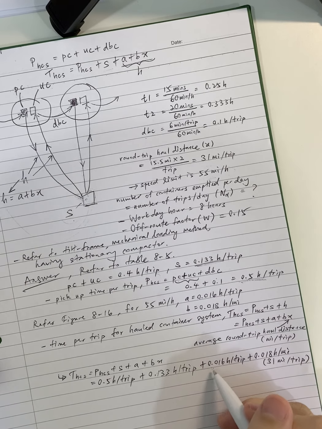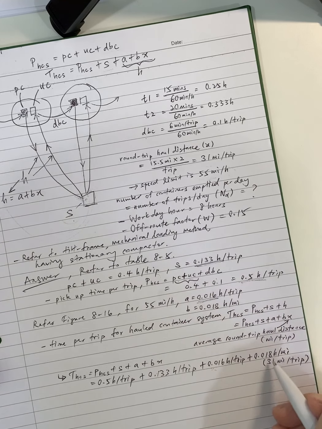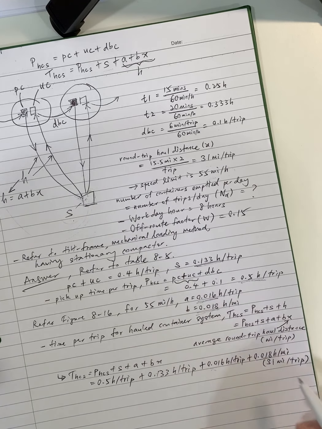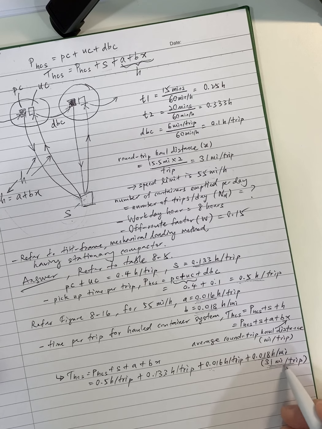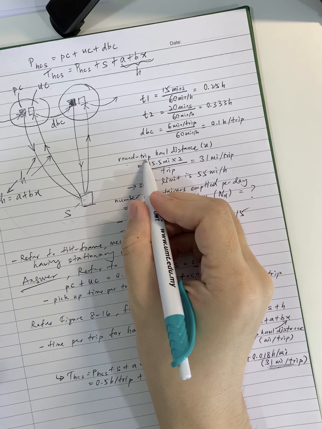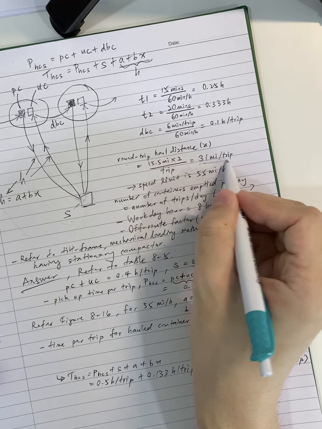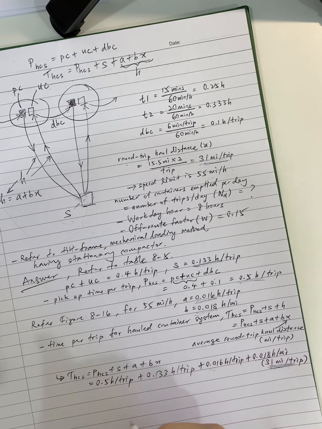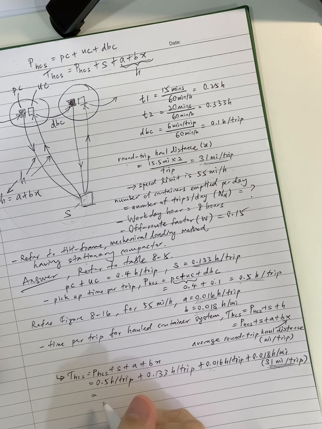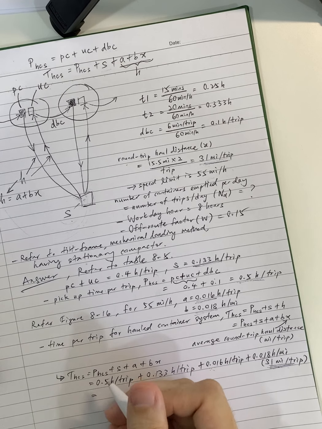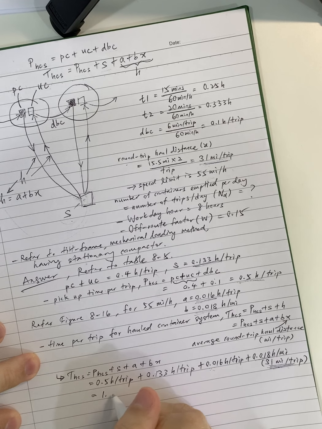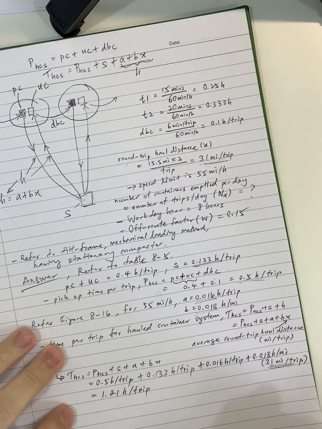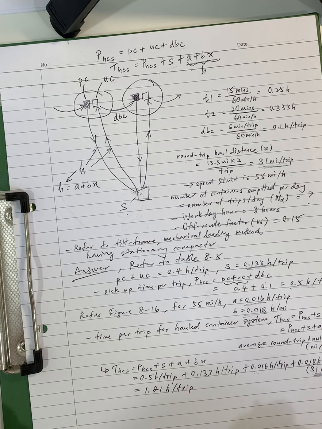This is the total travel distance, which we already know: round trip haul distance is 31 miles per trip, given here. The value is 1.21 hour per trip. This is what we get.